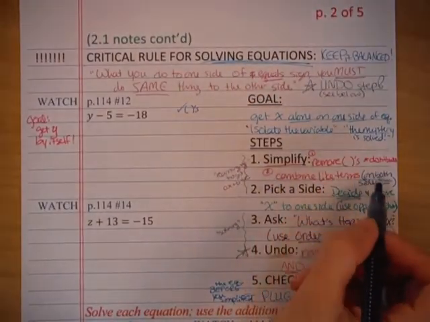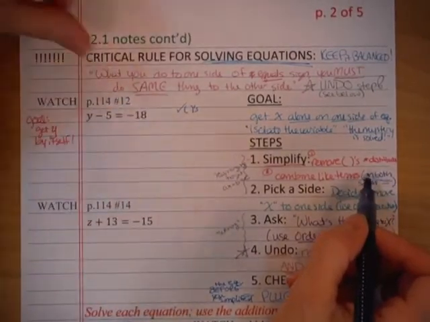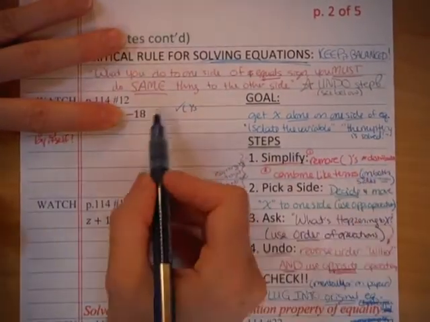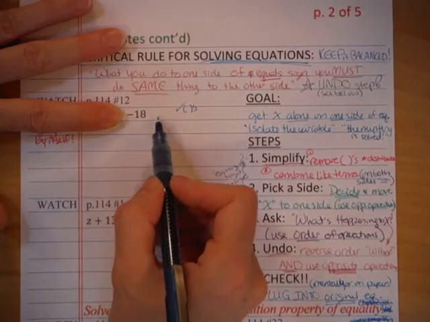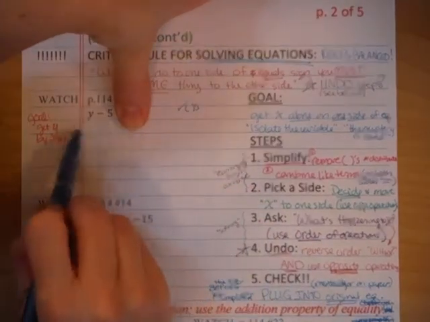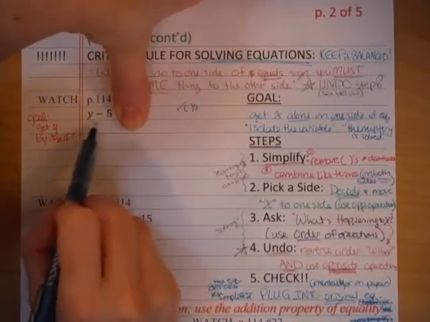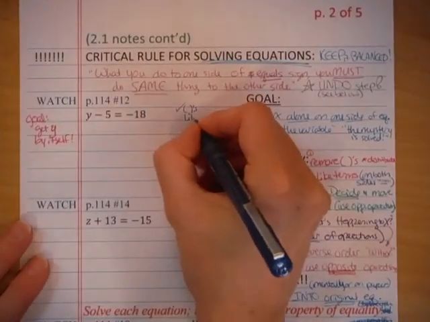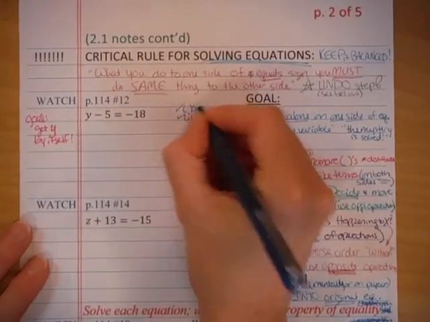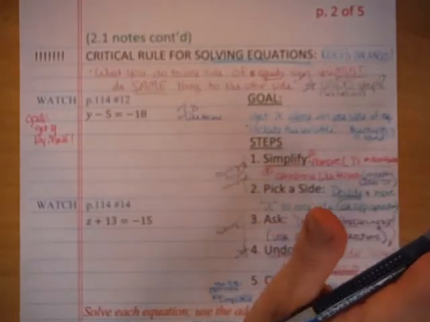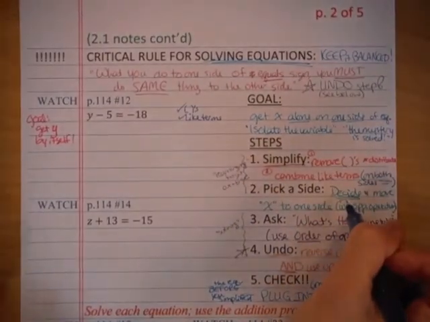Are there any like terms on either side that we need to combine? So it's like you cover up one side of the equation and look at it. Nope, it's just plain old negative 18. Cover up the other side, look at it. Anything that you can combine, like terms? Nope. So we've checked for like terms. They're not there this time. Okay? Again, we're just training ourselves for when they get more difficult.